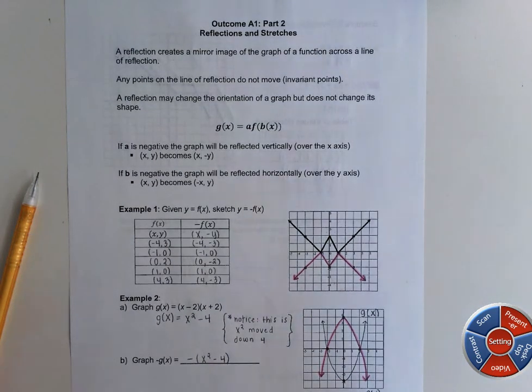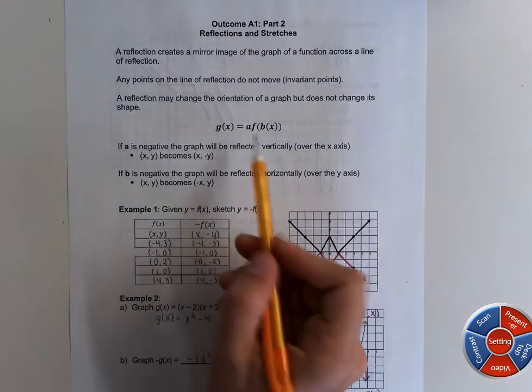In this lesson, Outcome A1 Part 2, we're going to talk about reflections as a transformation. So, we already talked about H and K, horizontal and vertical translations, and today we're going to talk about just reflections. Reflections are exactly what they sound like. They cause a function to reflect over either the x-axis or the y-axis. The values that we look at when determining these reflections are the A value and the B value.